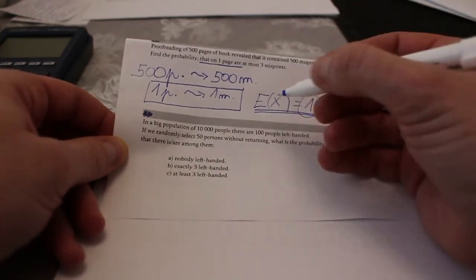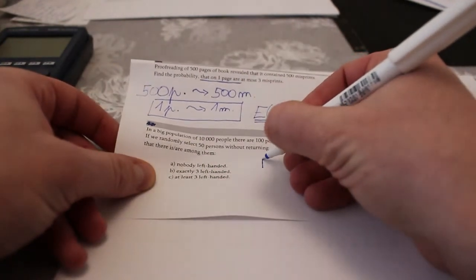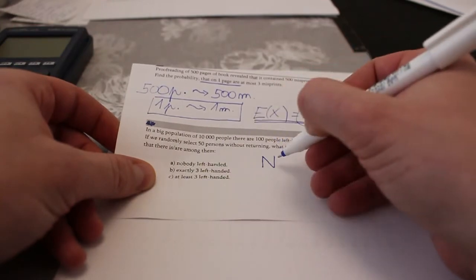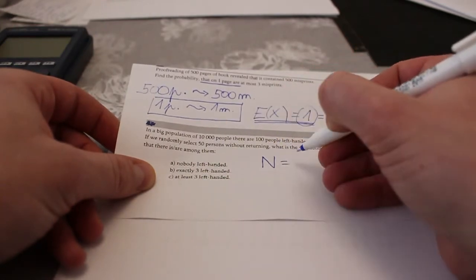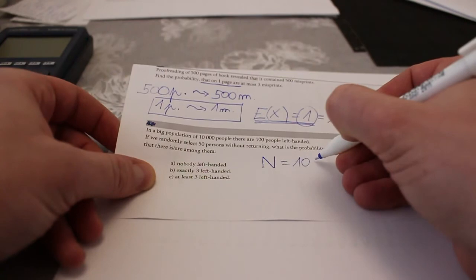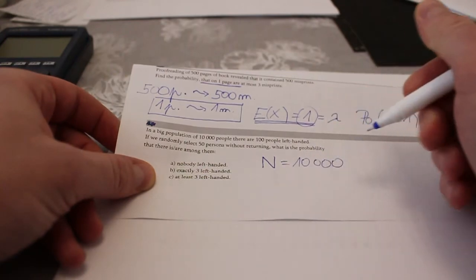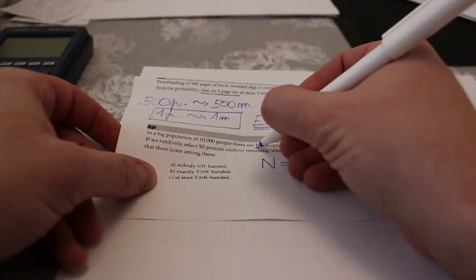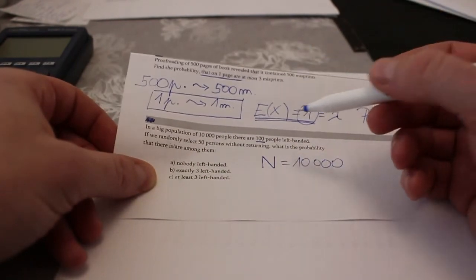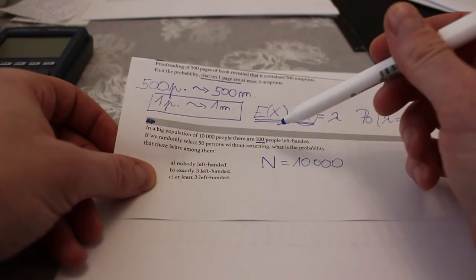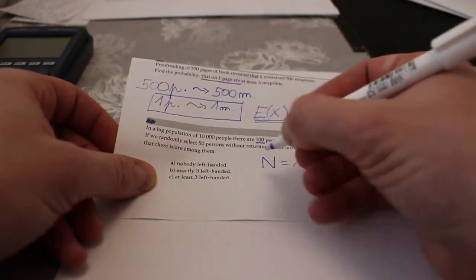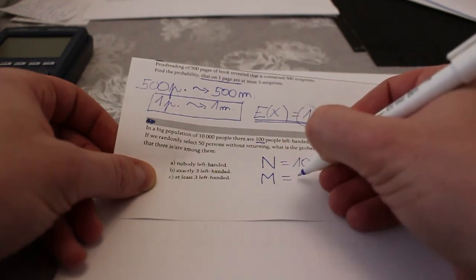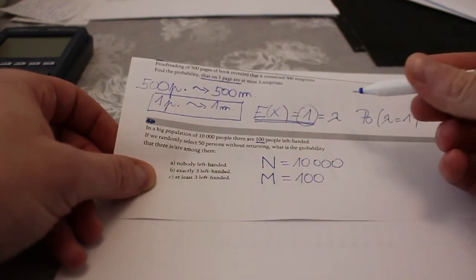What is important here? The population of the people can be denoted as capital N. Capital N is equal to 10,000 persons. And we know that there is one special characteristic, that a person is left-handed. The special characteristic can be denoted as capital M, so this is equal to 100.